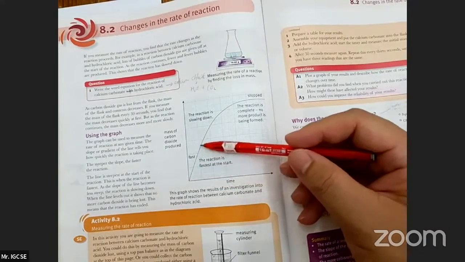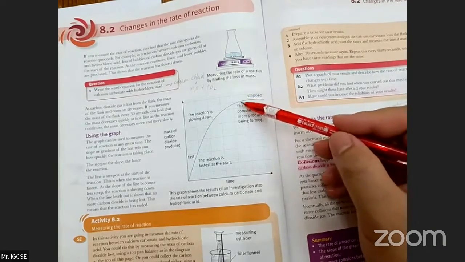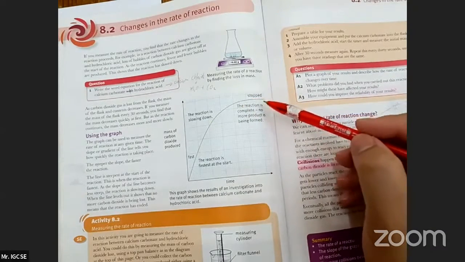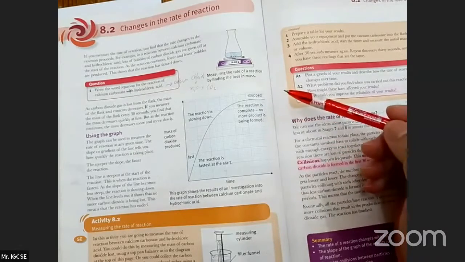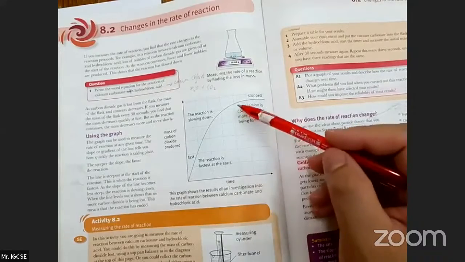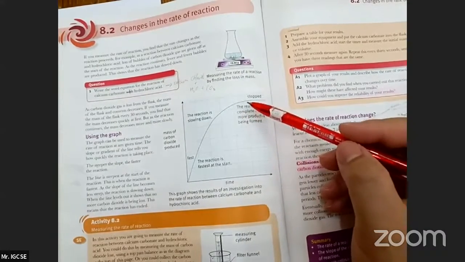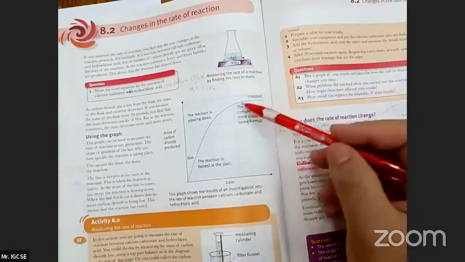Initially they increase very fast, and then the reaction slows down, and then eventually they stop. The reaction is complete. No more product is being formed. So this is steep, this is less steep, and this is no reaction. Level out. Level out.